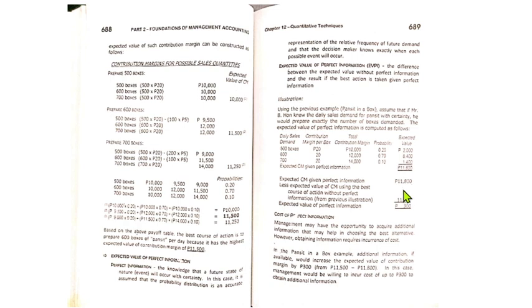Okay. Ang sabi dito, how do we compute for the expected value? It is the difference between the expected value without perfect information and yung expected value with perfect information. Ang with perfect ay 11,800. Magkano ba yung without perfect information? Refer lang tayo dun sa previous illustration, using the best course of action.